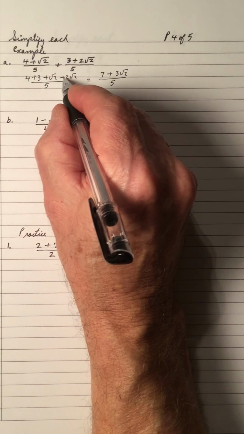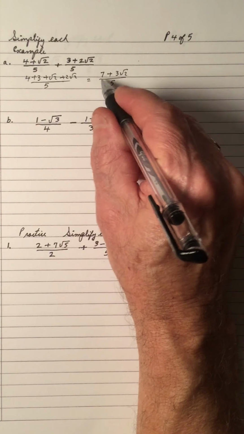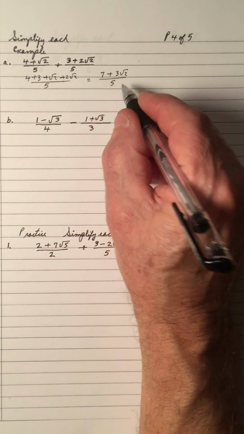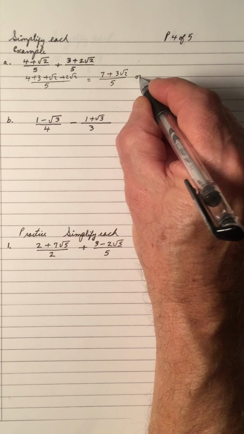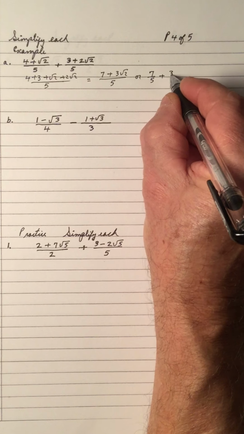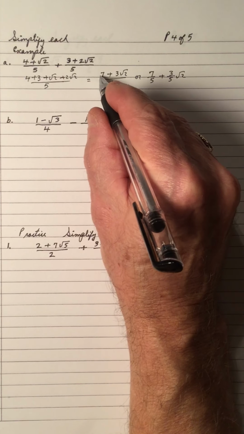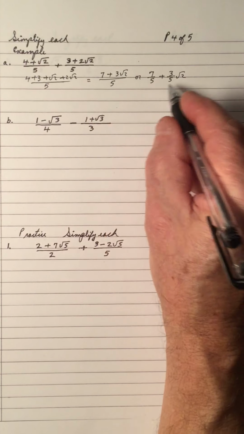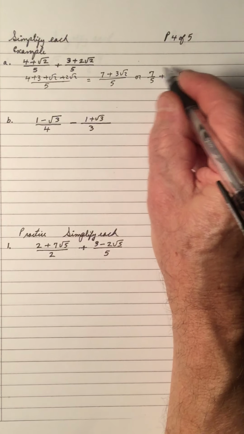Notice there's a 1 plus 2 is 3. And again, that's a fraction. That's the numerator and that's the denominator. You could split it and put 5. You could go 7 over 5, add on 3 over 5 root 2. Divide the 5 into both the 7 and the 3 root 2, like that. But it's your choice. This is one fraction. This is the sum of two fractions.